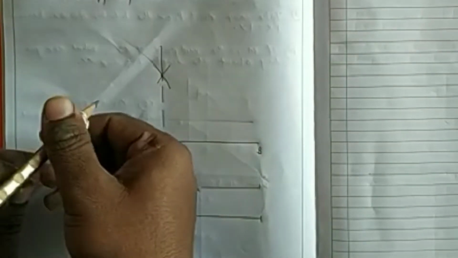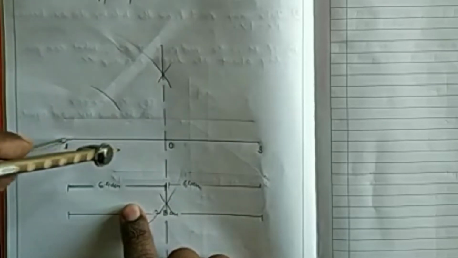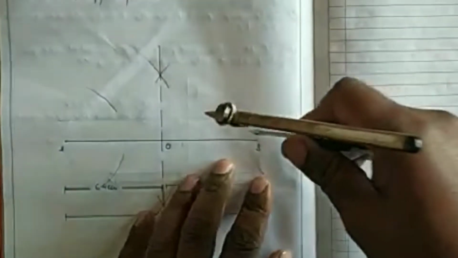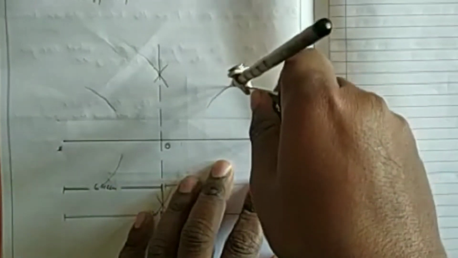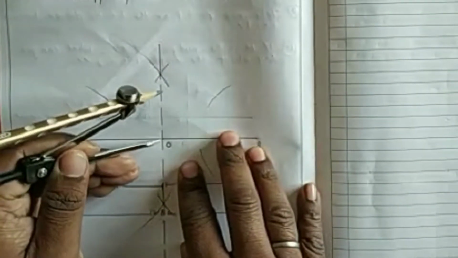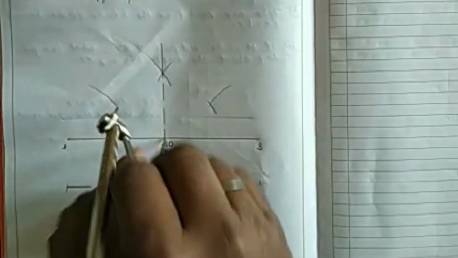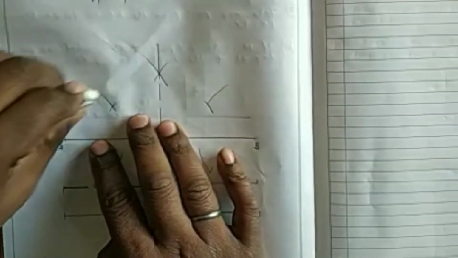So for this you will keep the compass at A, first arc, second arc. Okay, then B, first arc, second arc. Okay, now place it at O, first arc, second arc, and cut this side also, first arc and second arc. Extra portion you can cut.